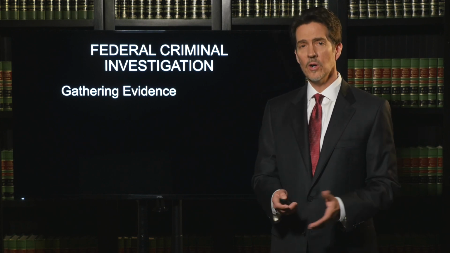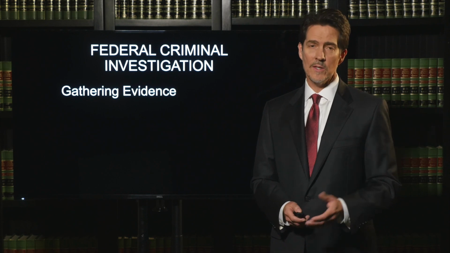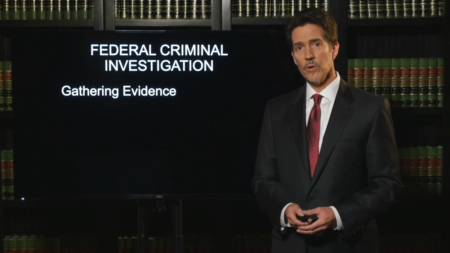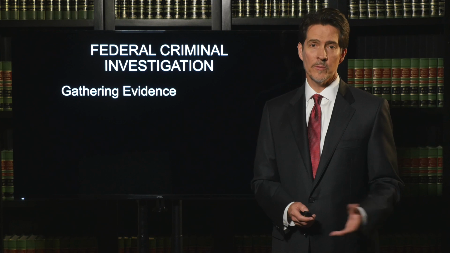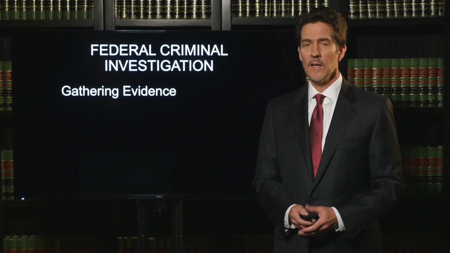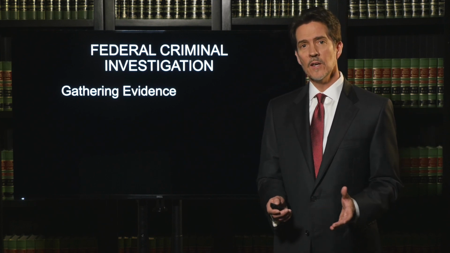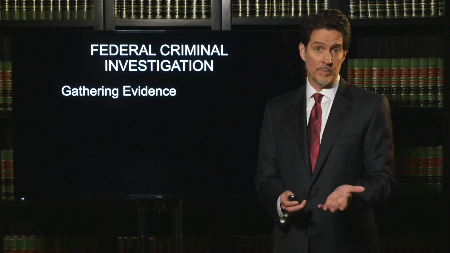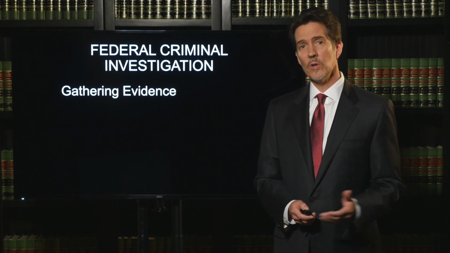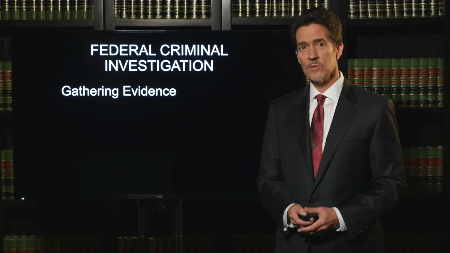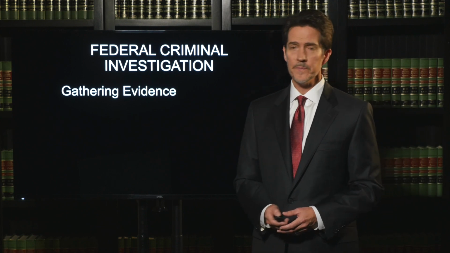We see search warrants not just in searching businesses or homes, but we also, especially these days, see a lot of search warrants for digital evidence, for computer files, for social media. Any type of evidence that a person may have that may be considered private, the government will often try to get access to that evidence through the use of a search warrant.